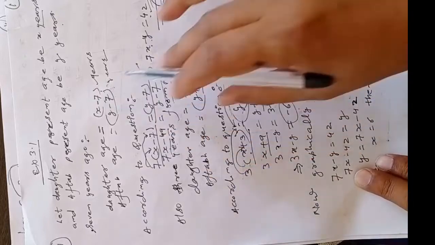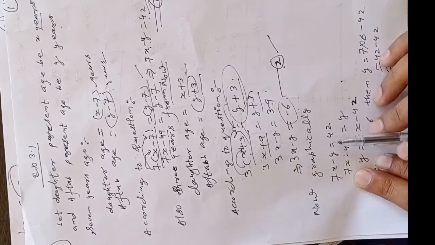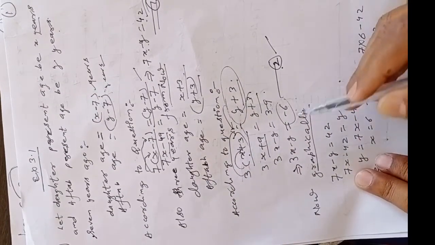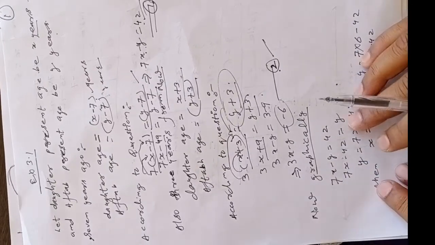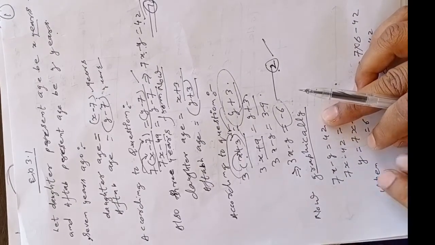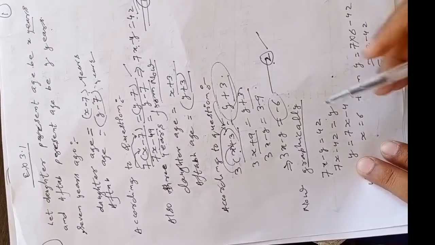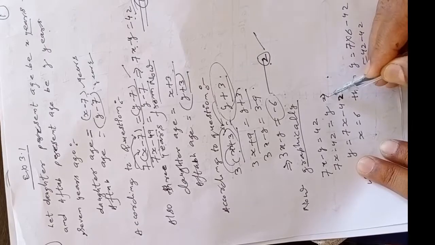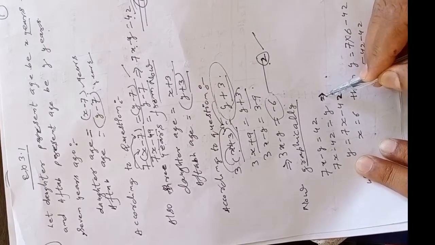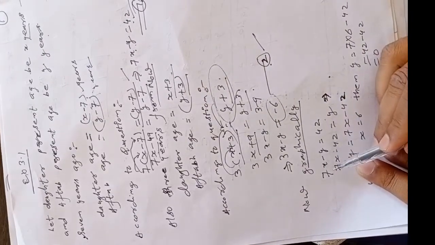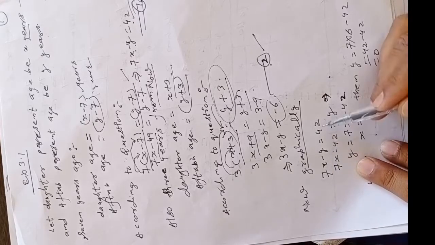We represented this situation algebraically. Now we are doing it graphically. So for graphically we have to draw a graph. We studied drawing of graphs in class 9th also. For graph drawing we have to make y the subject. Y as the subject means we have to separate y on one side. So the first equation, 7x minus y is equal to 42.